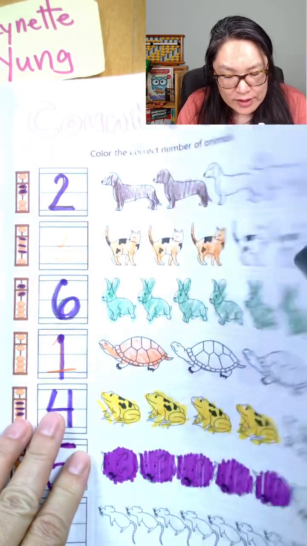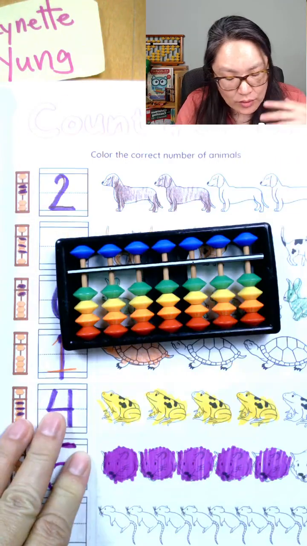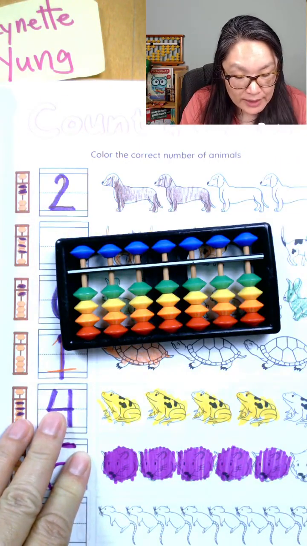And the other thing was trying to get abacus to relate to what we're learning in mainstream math.